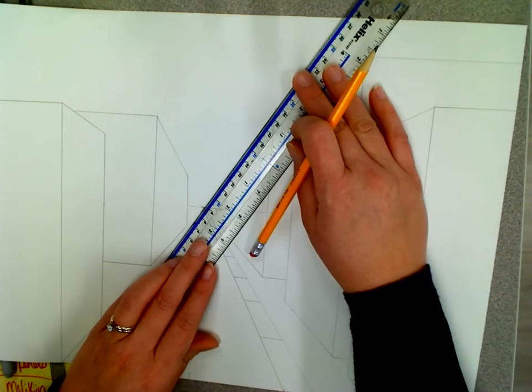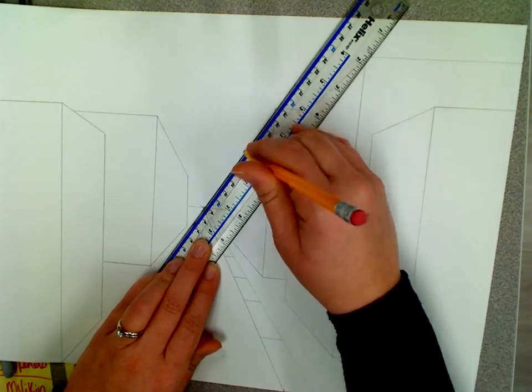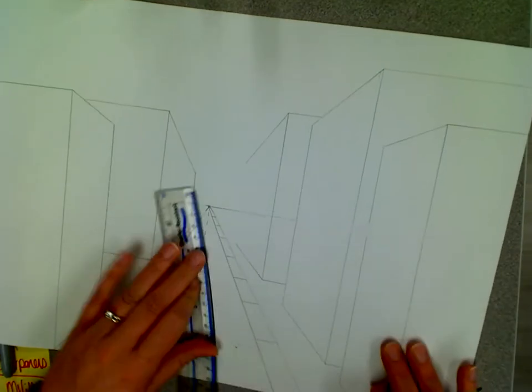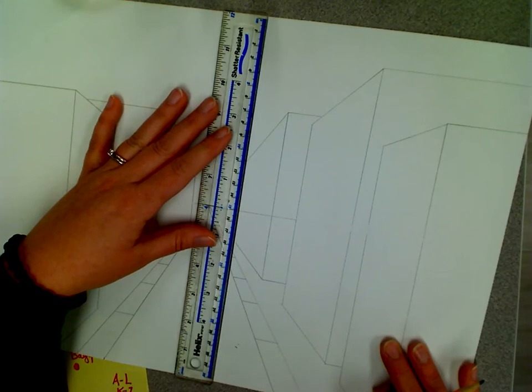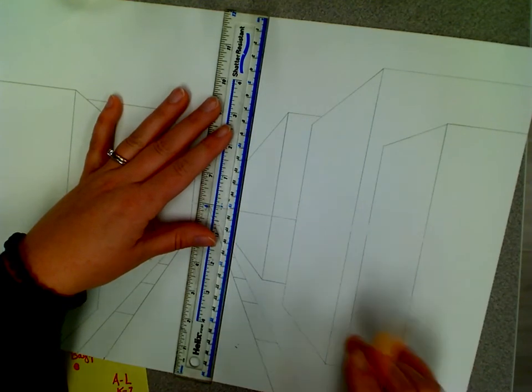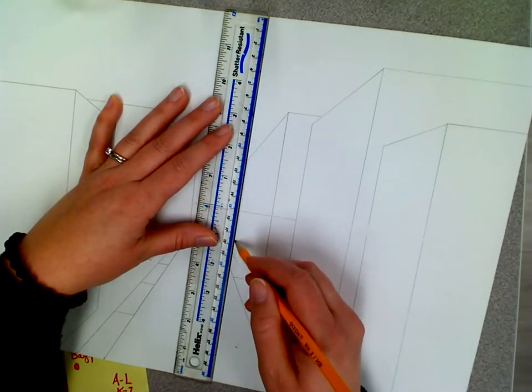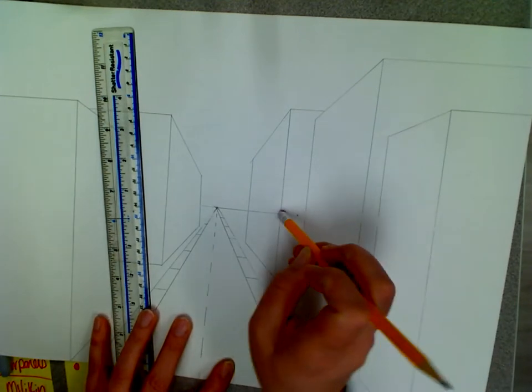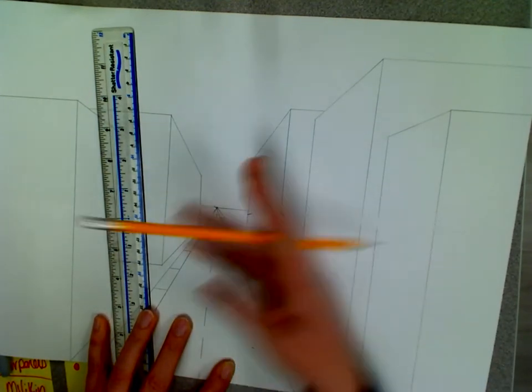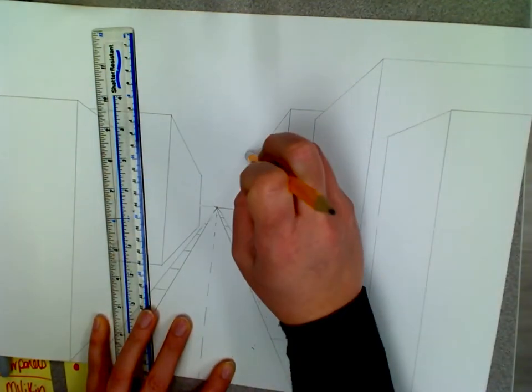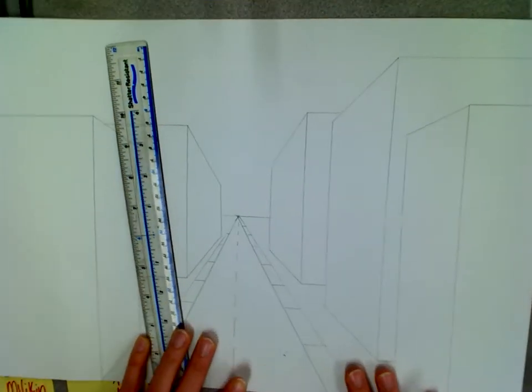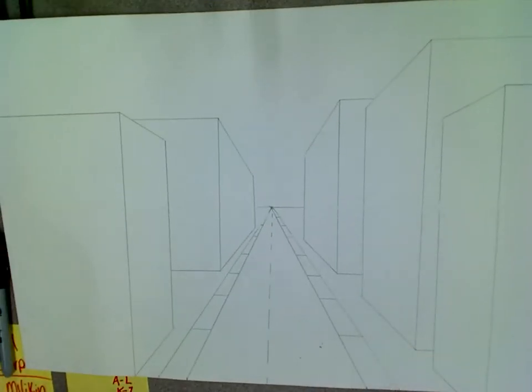Here is the top. And here is the back part. Now I have 5 buildings.